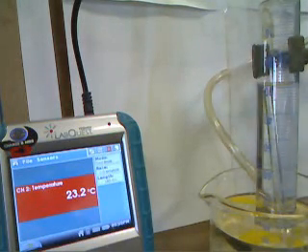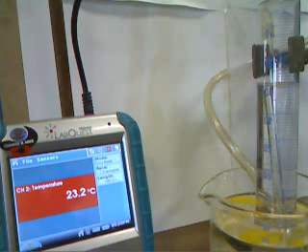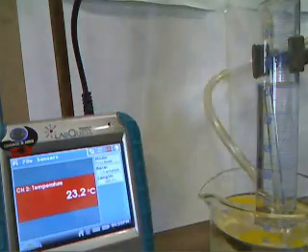So now we've heated the water to approximately 55 degrees Celsius. We need to put the flask into the water bath and see what happens.